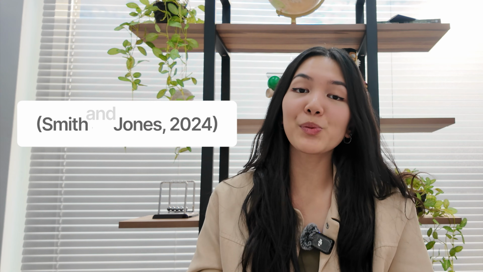Now let's talk about how to properly write authors' names in these in-text citations. As mentioned, you are going to be using the author-date format for APA. Remember, we're talking about the author's last name here. So what if your source has two authors? Easy. Just put an ampersand symbol in the middle of the two last names.